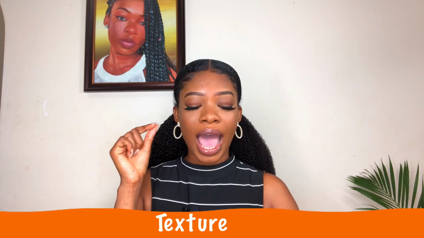The texture is actually the width of the hair shaft as determined by the diameter of the follicle. So we have follicles that hair grows out of. Depending on the diameter of the follicle, the hair grows out, and that's going to determine the width of the hair shaft itself. I'm not going to go deep into it because I believe some of us know the types of hair texture and all of that. So that is actually hair texture.